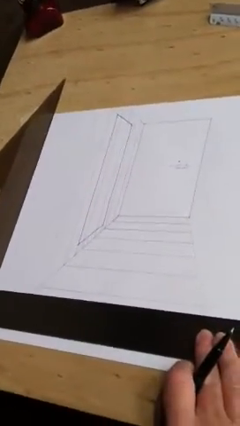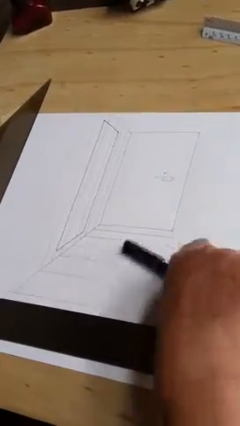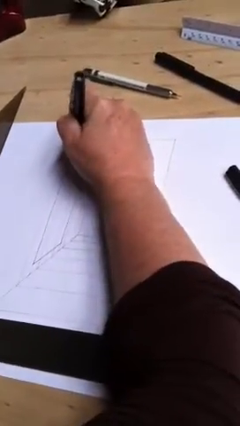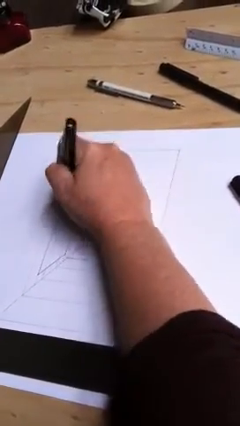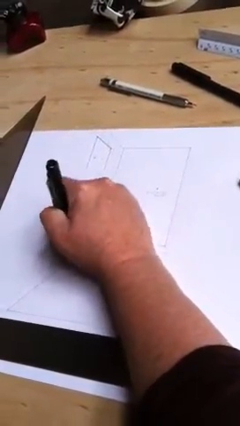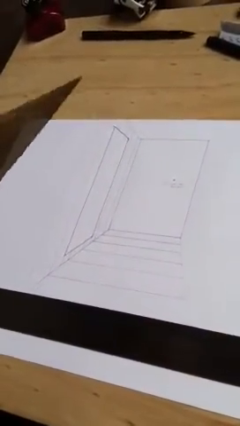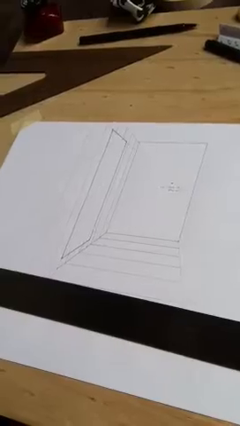So now we've created this window, but it doesn't look very three-dimensional, does it? See, I could take this and erase all these guides to make it a little bit more open. So now I have to go in there and think about how that molding and that trim would be.